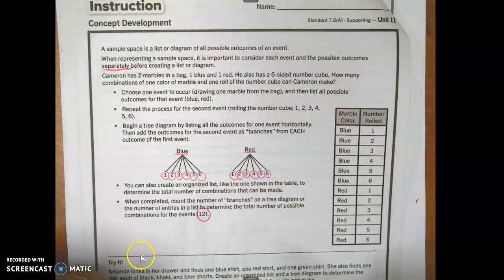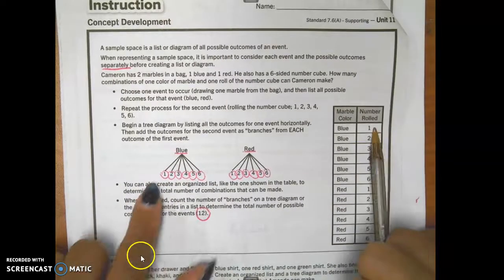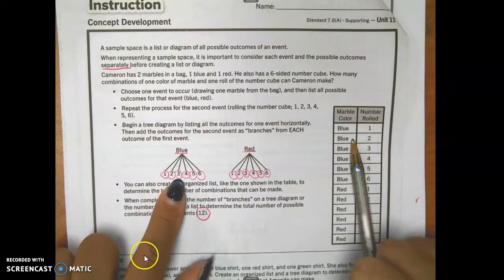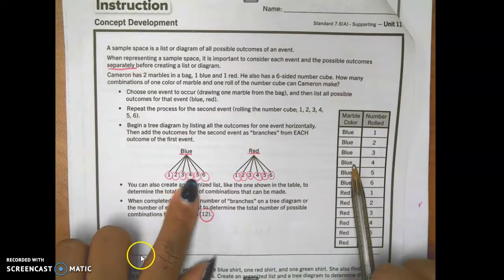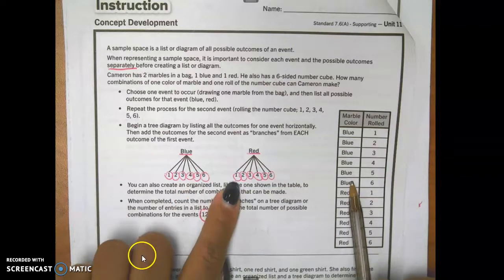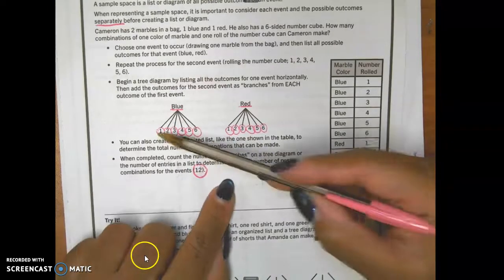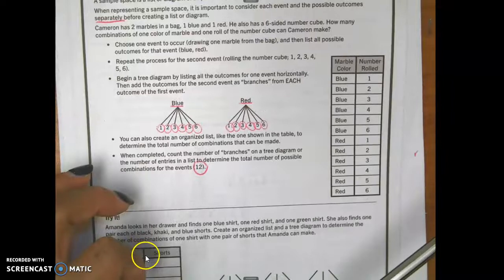When completed, count the number of branches on a tree diagram or the number of entries in a list to determine the total number of possible combinations for the event. So this is making a list. They wrote blue and 1, blue and 2, blue and 3, blue and 4, blue and 5, and blue and 6. Then they did the same thing for red. And they have a total of 12 entries in the list and 12 branches at the very end of this tree diagram. Sometimes tree diagrams can have 2 layers. This is just 1. Okay?